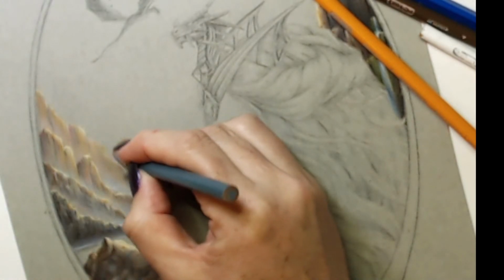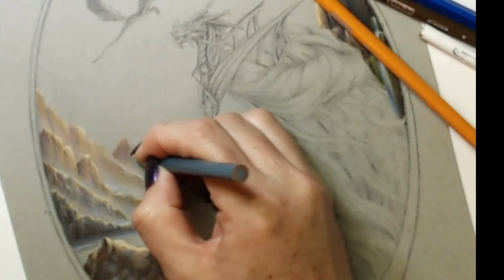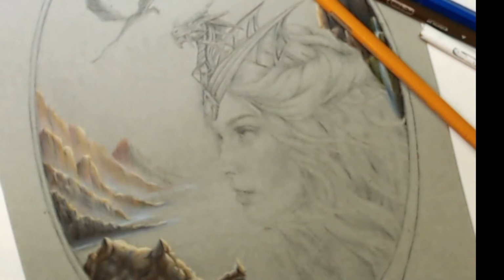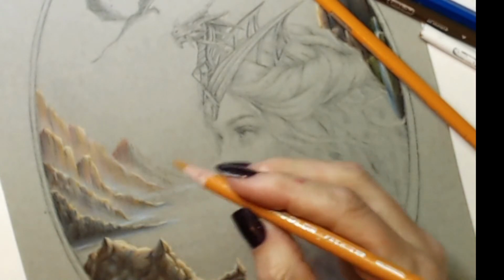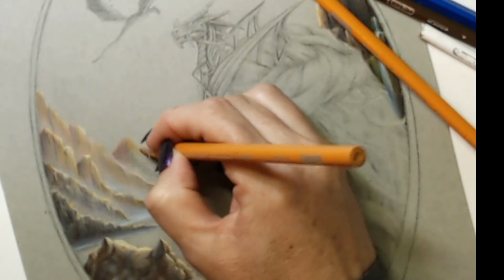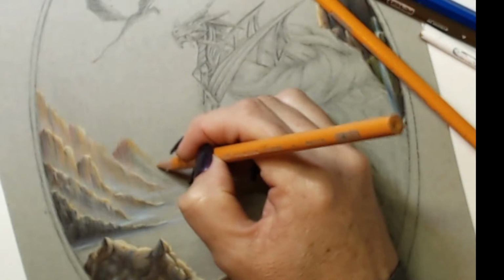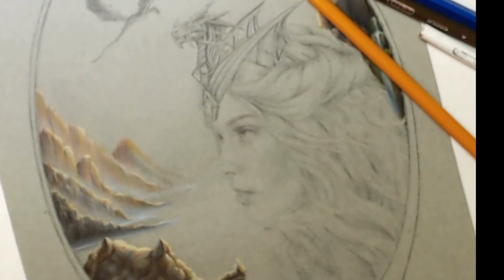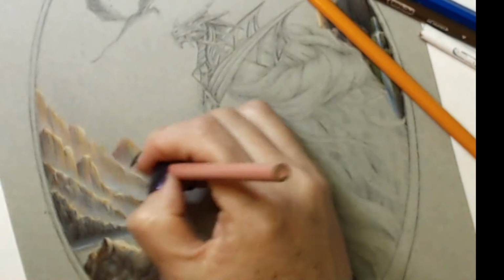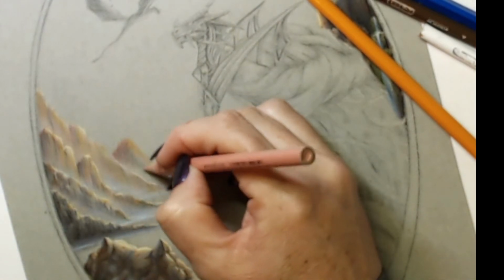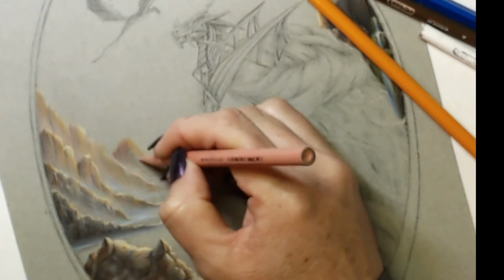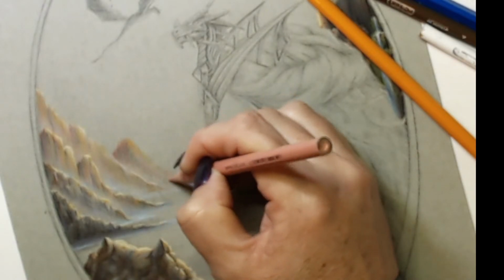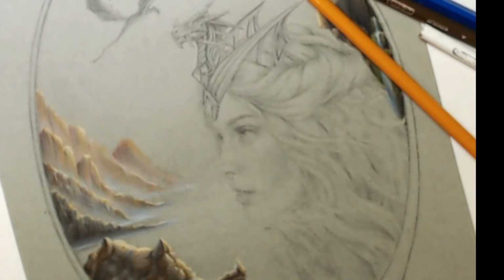Next is Slate Grey. Next is Goldenrod. Then Nectar. Then 50% French Grey.